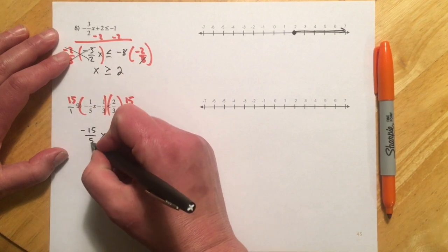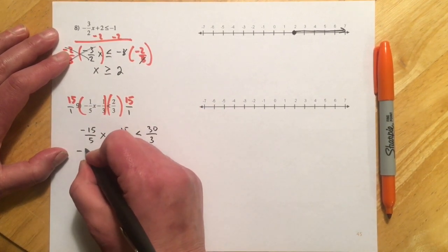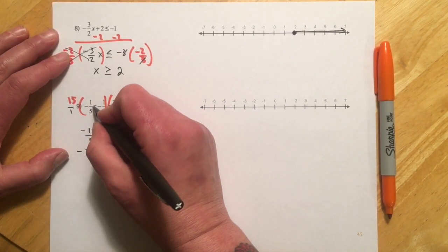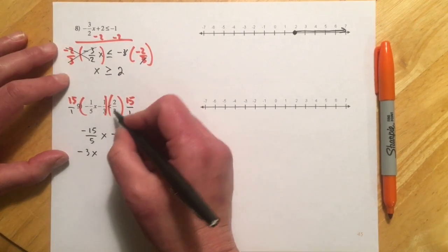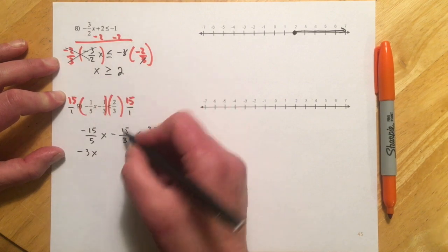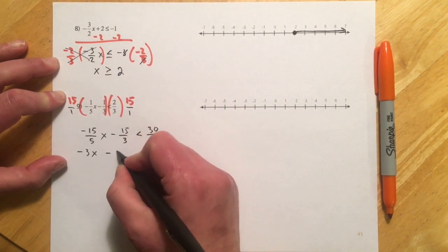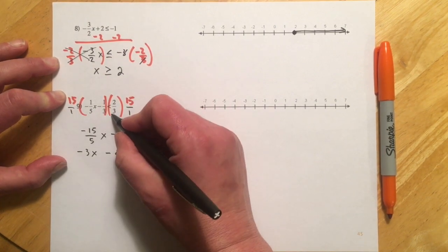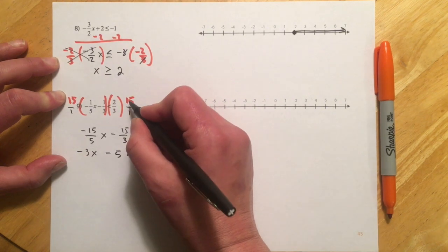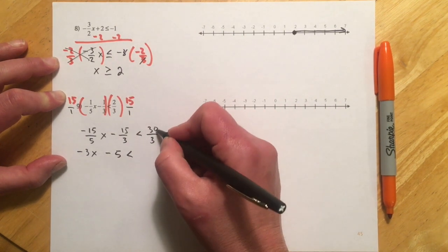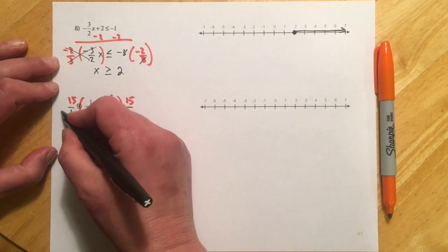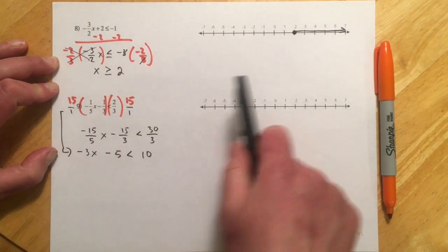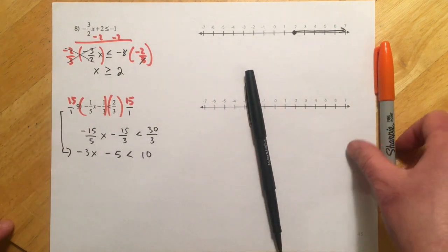So here I can go 5 into 15 and I get negative 3x. And if you look at 5 and 15 right there, I could just go 5 goes in 3 times and be done. Here I could go 3 goes into 15 5 times, which is exactly what that's showing. And here 3 goes into 15 5 times. 5 times 2 would be 10. Or here 30 over 3, still 10. So when you get to where you can do that, definitely just do that. But that can help in between.